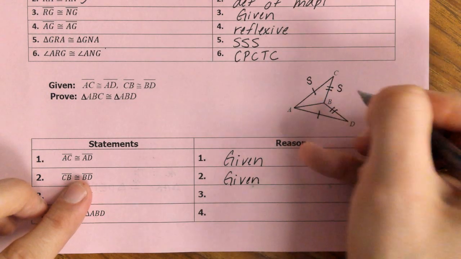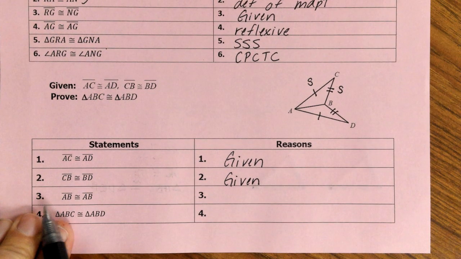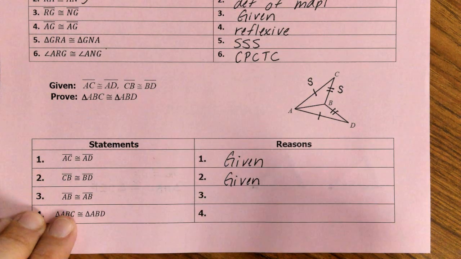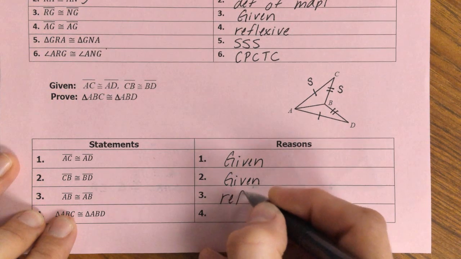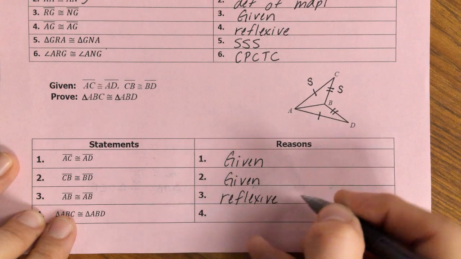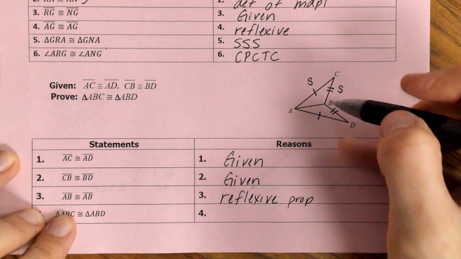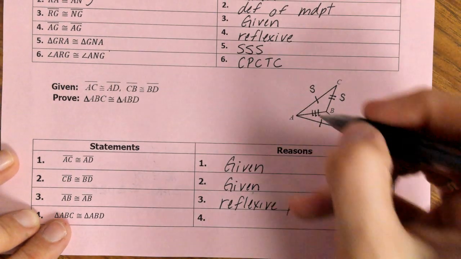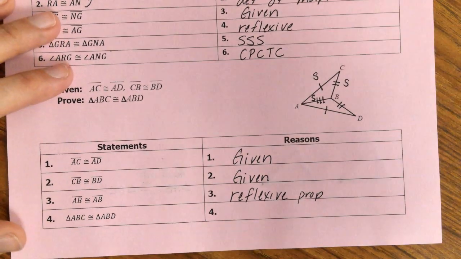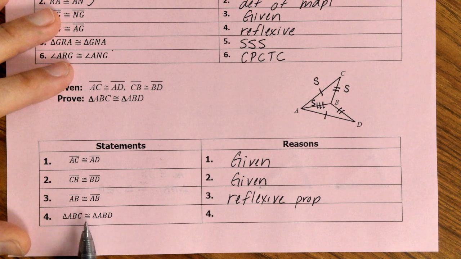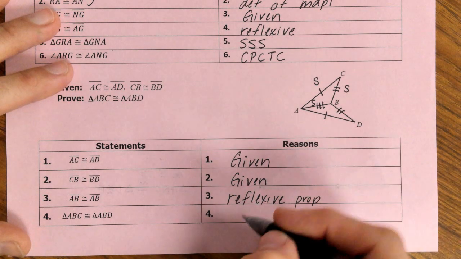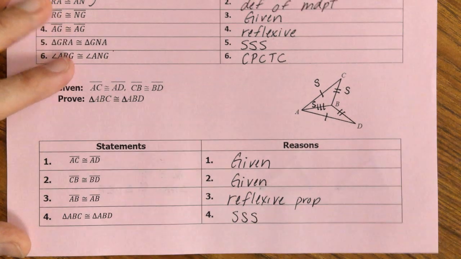And we have another side. Statement number 3 says segment AB is congruent to segment AB. There's that mirror image. Same thing on both sides. Reflection. So your reflexive property. We go up here and we see AB. It's one of those shared sides. So we have another side. So we can conclude that these 2 triangles are congruent based on, well, we'll look up here, we have S, S, and S. Side, side, side.